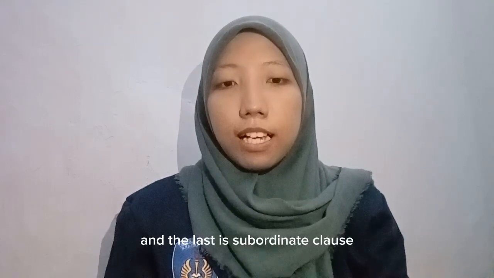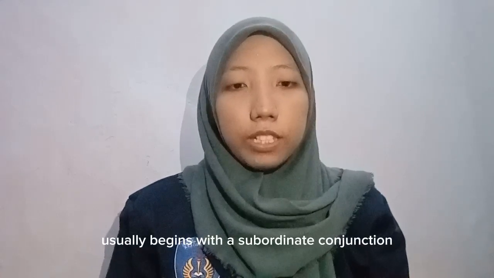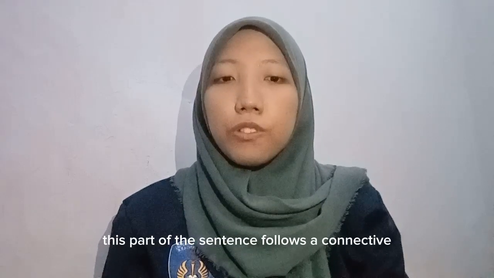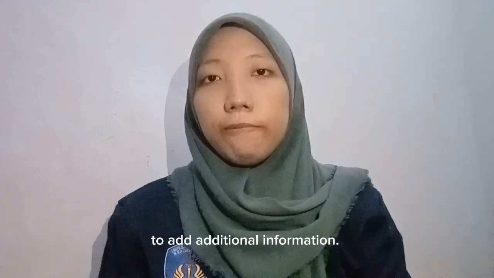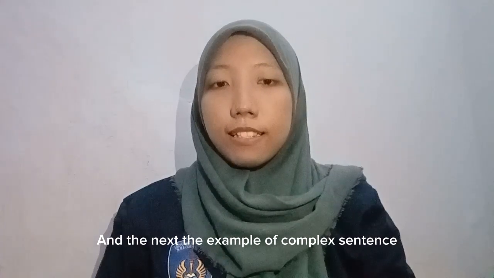And last is the subordinate clause. It usually begins with a subordinate conjunction. This part of the sentence follows a connective to add additional information. And the next, the example of a complex sentence.